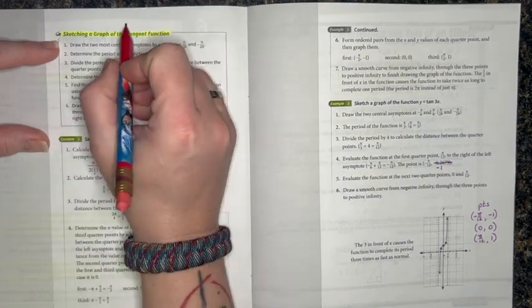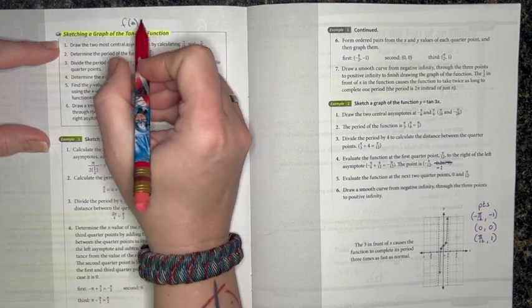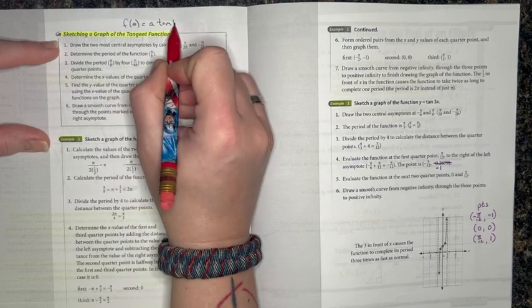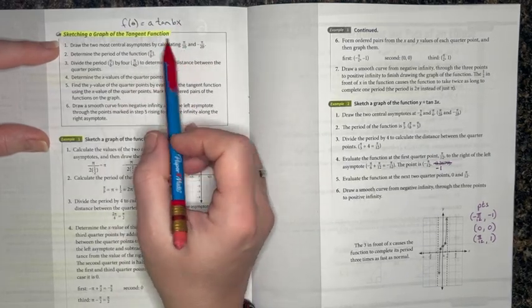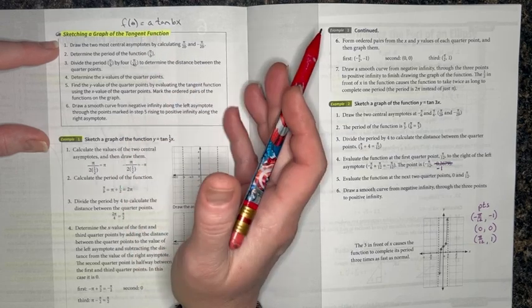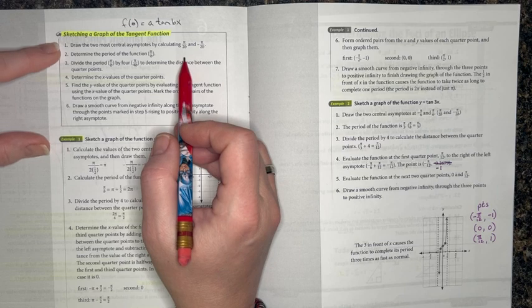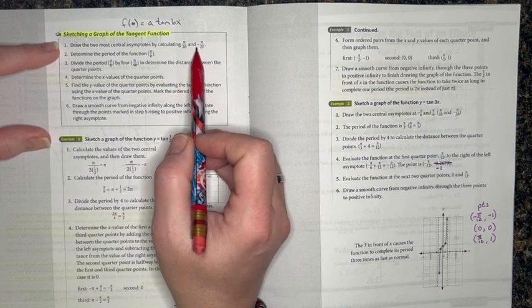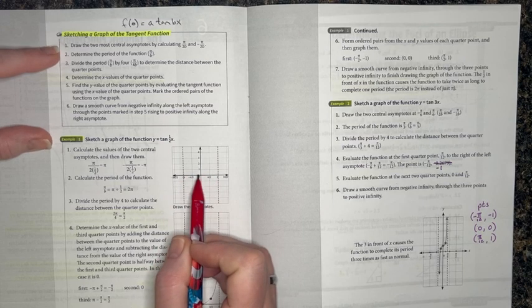Remember, we have f of theta is equal to a tangent bx, right? So it's pi over 2b. I'm not sure why they even put the a in if it can't have an a, but I suppose that's a question for another time. So pi over 2b and negative pi over 2b, one to each side of the y-axis, right?